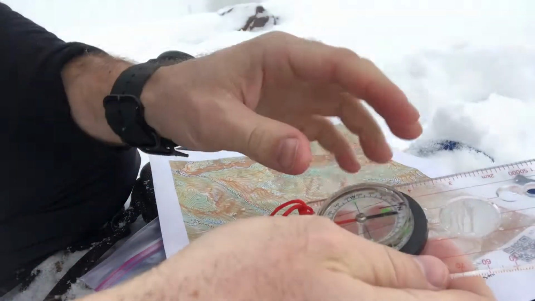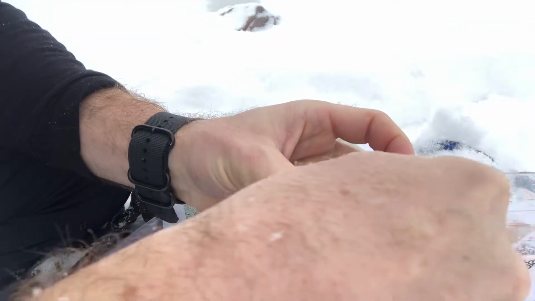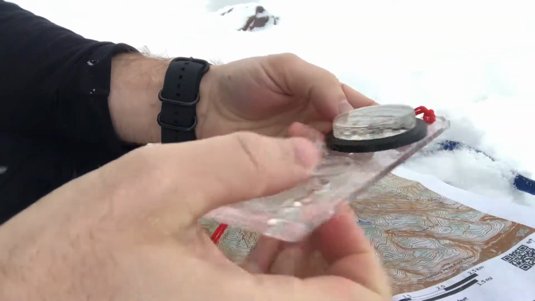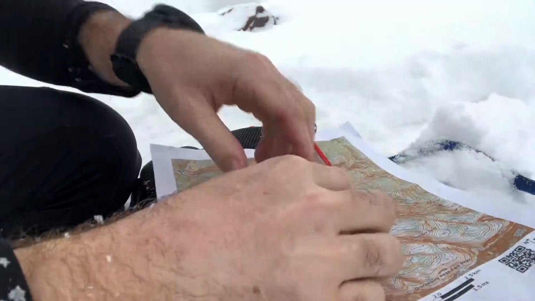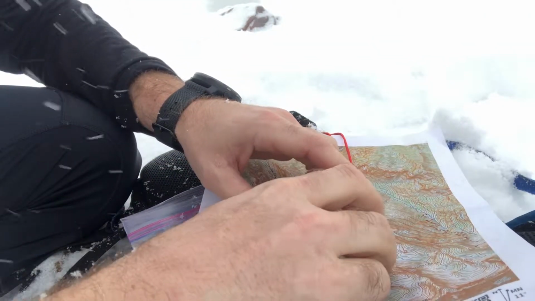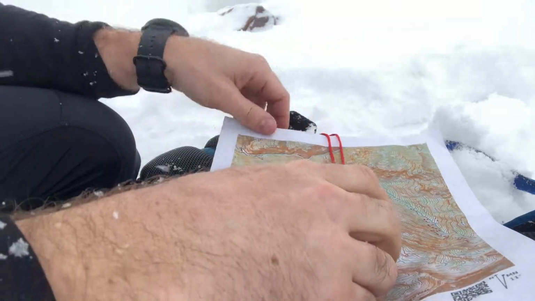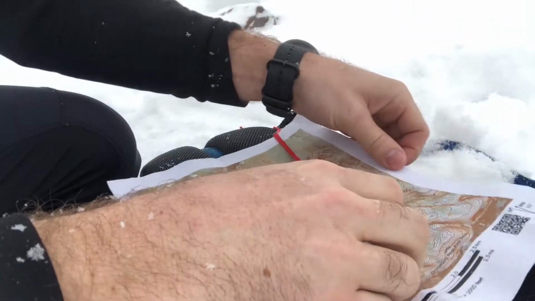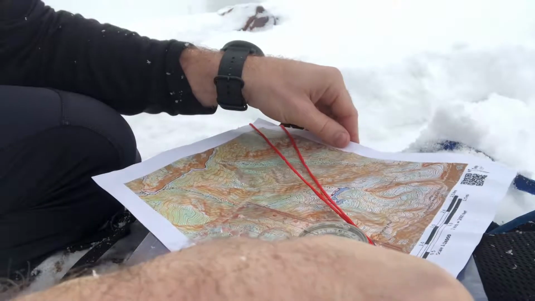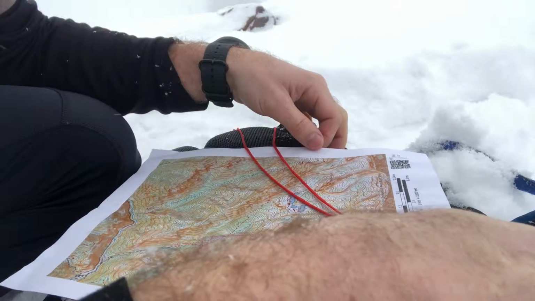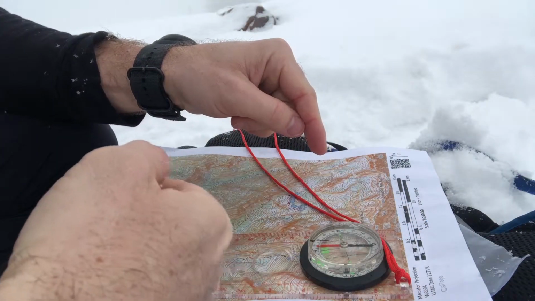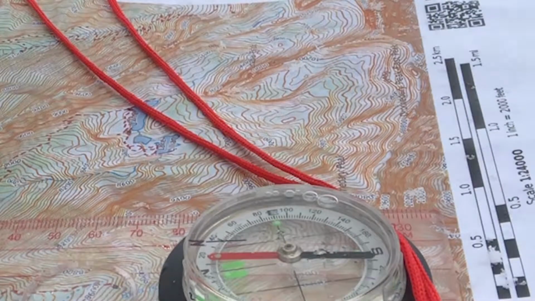So I'm lined up, north is lined up with my arrow of travel, and then what I want to do, put this flat on the map and get the red, which is my north, lined up with the north arrow, and then point my map, the north side, which is the top, right in line with both of those arrows. So now my map is oriented directly to the north. Now I know which way north is.